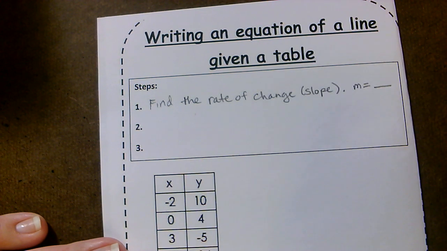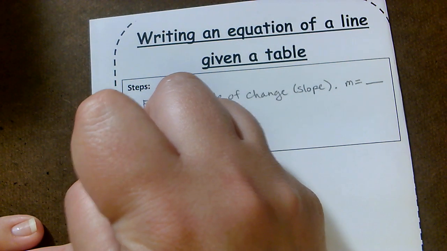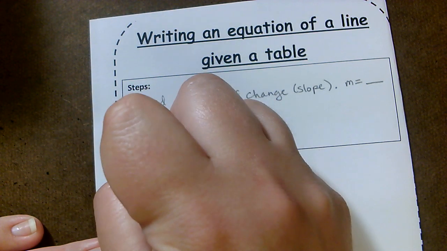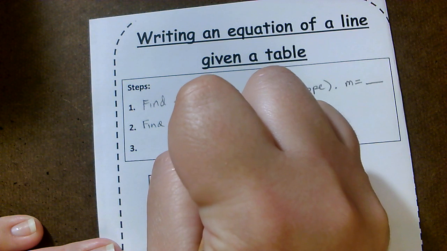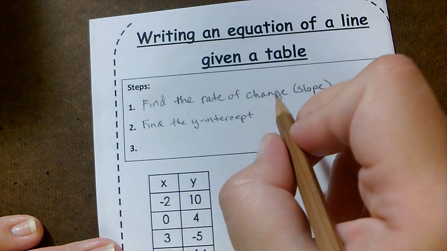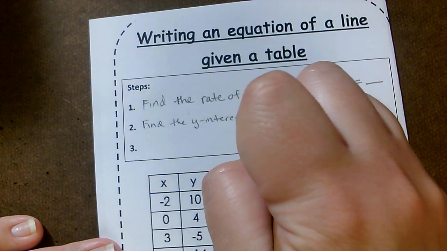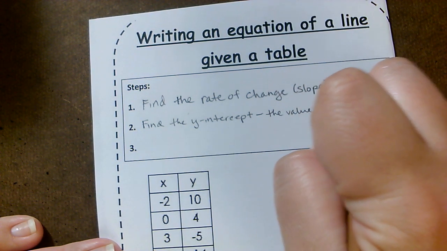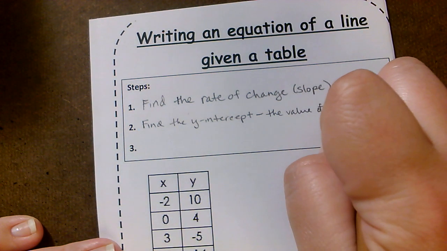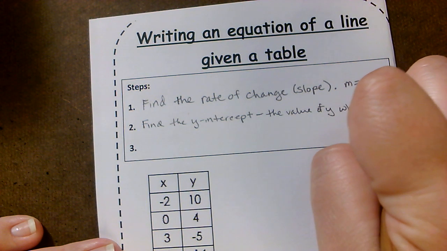Second thing we're going to need to do is find our y-intercept, which is the value of y when x equals 0.